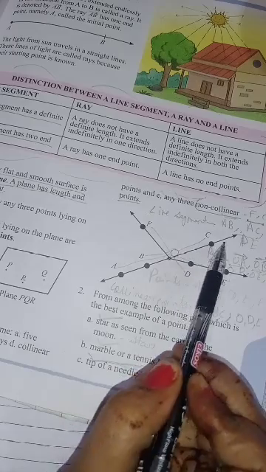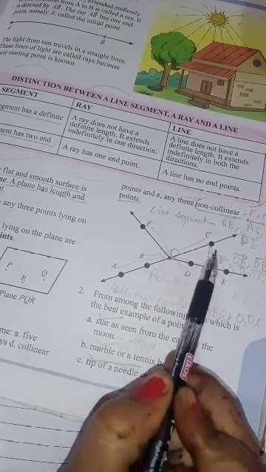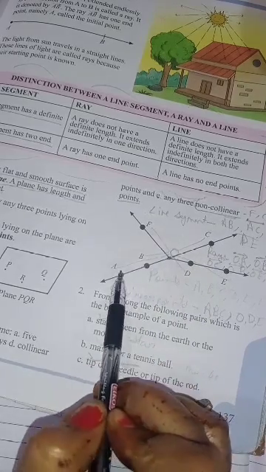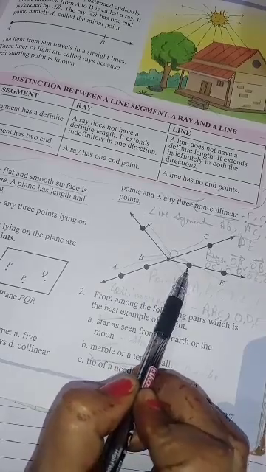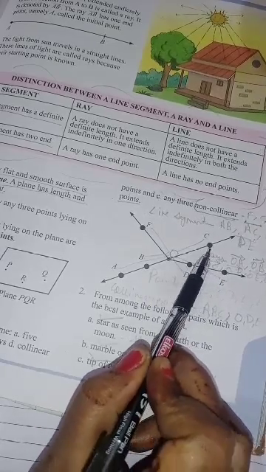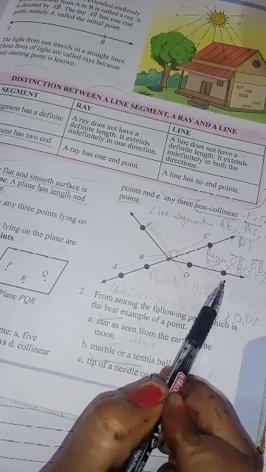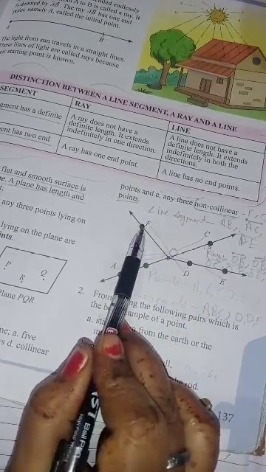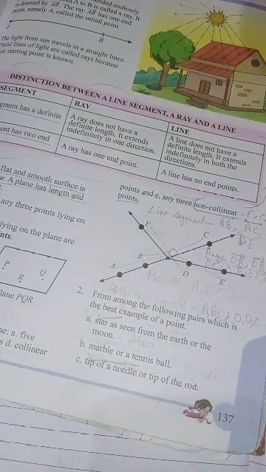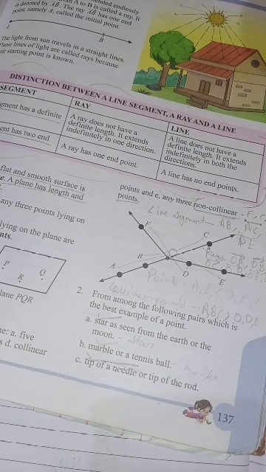These are lines, so only the dots you can name. So A, B, C, D, E. Or if you would like to give F also, at that time it will be 6. He is asking only for 5 points, so you can give the names of any 5 points.